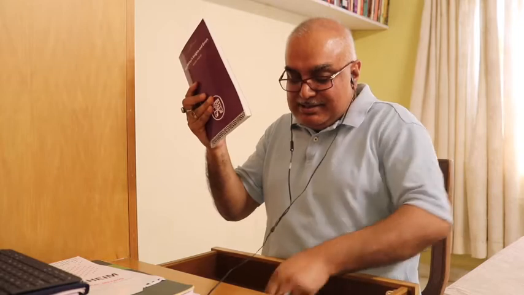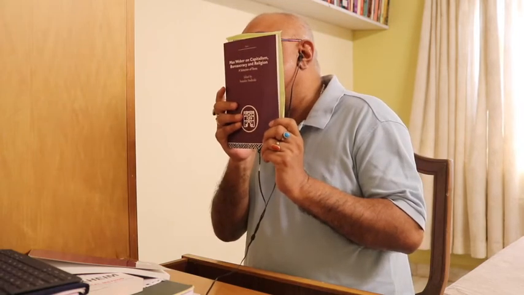The name of the book is Max Weber's Insights and Errors. There is another book edited by him, Max Weber on Capitalism, Bureaucracy and Religion. He devoted his whole life to studying Max Weber.